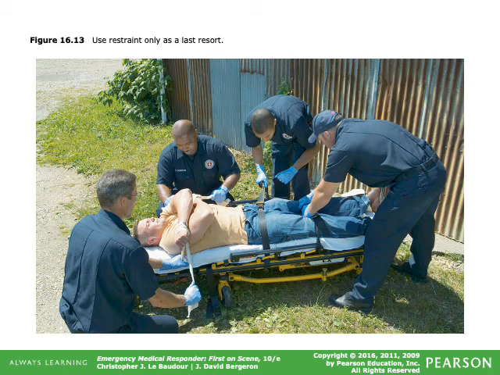Alright, this is an image of somebody being restrained to a stretcher. Only use it as a last resort, but sometimes it is necessary.